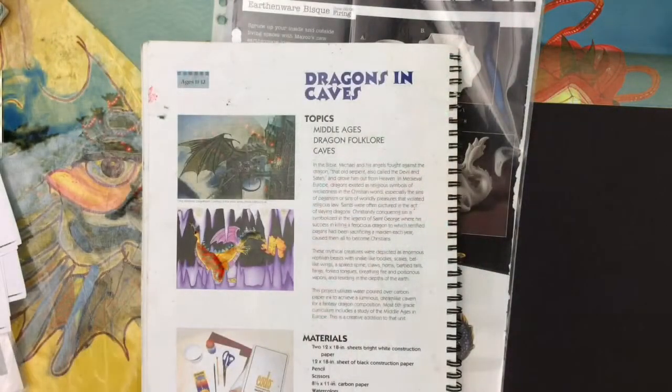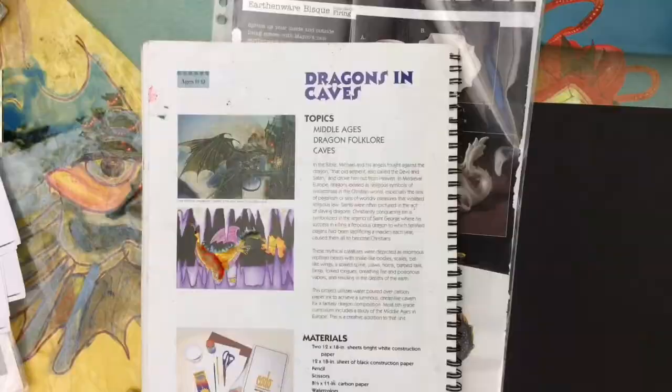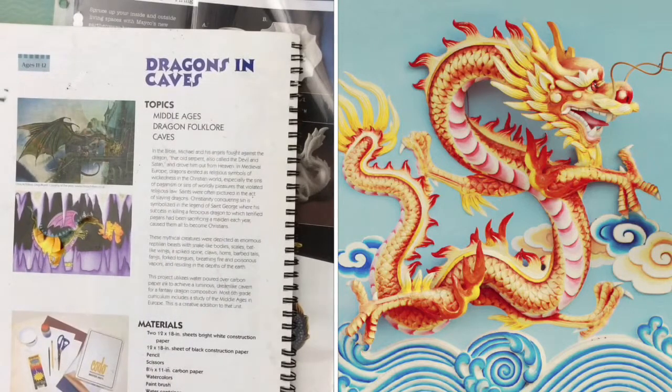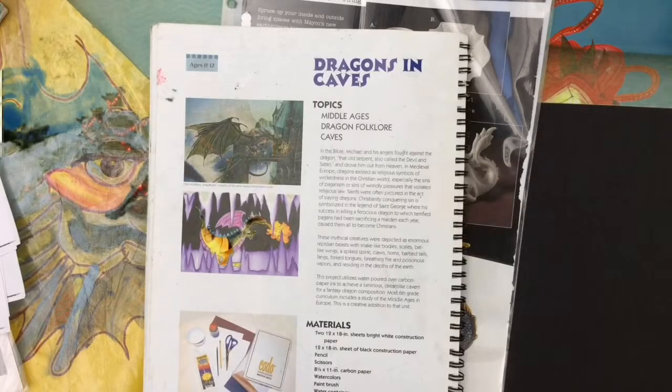And did you know that dragons are mythical creatures that have been in stories from around the world? You've probably either read a story about a dragon or even maybe seen a movie about dragons. They are depicted as enormous reptilian beasts with snake-like bodies, scales, bat-like wings, spiked spines, claws, horns, barbed tails, fangs, forked tongues, and sometimes even fire-breathing or poisonous.